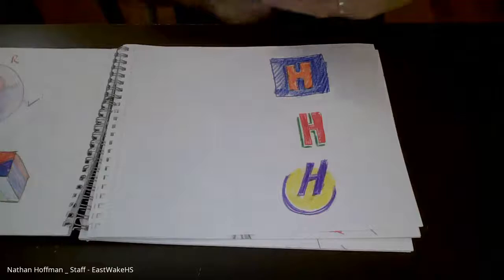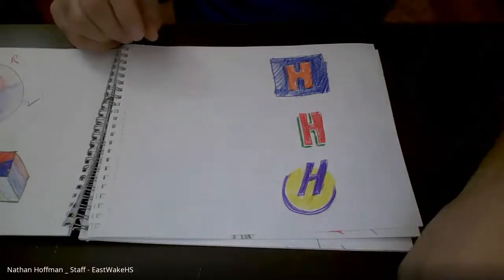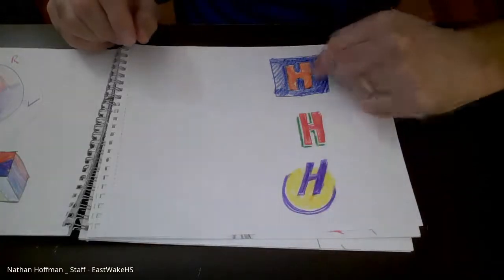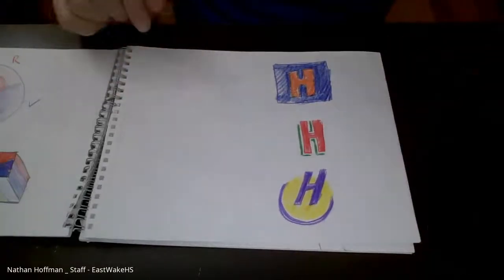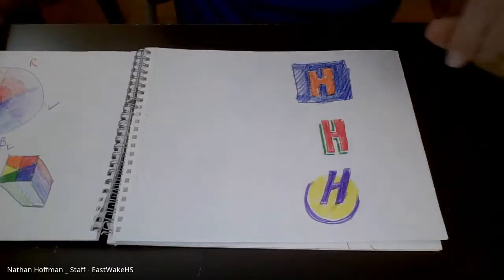Anyway, you get the idea. So there's three very simple logos using the complementary colors, using the three different schemes: yellow and purple, green and red, orange and blue. Now, I also want you to make a landscape.